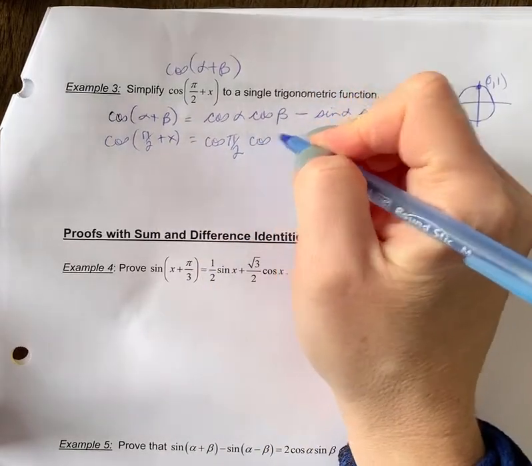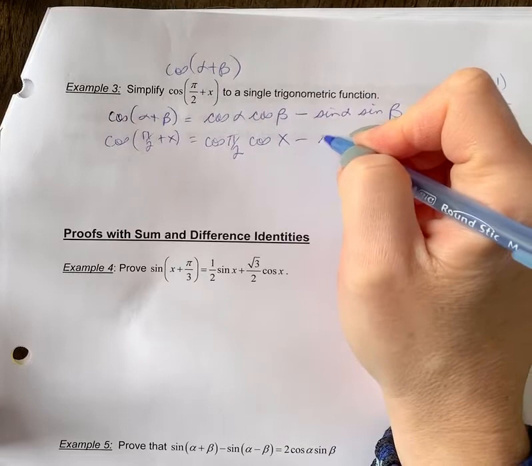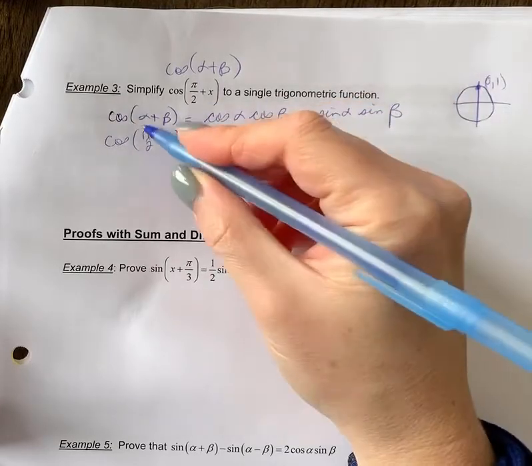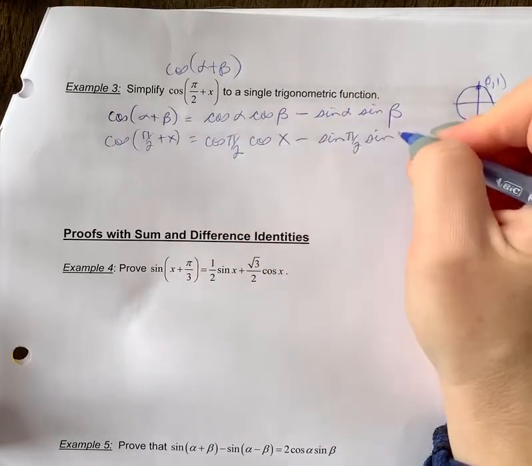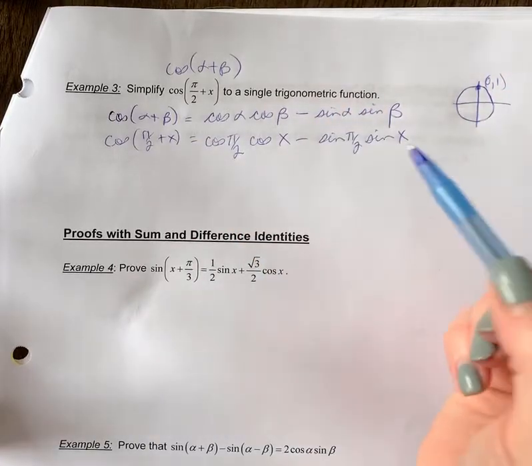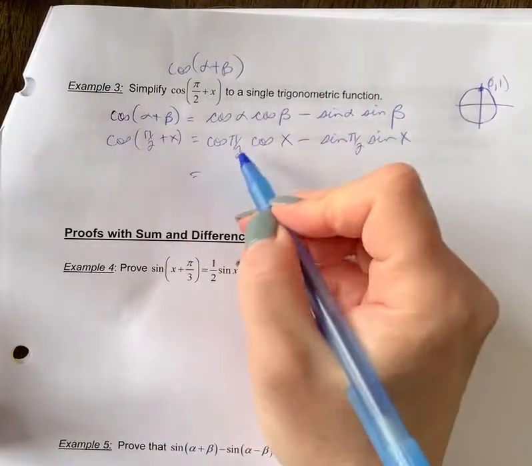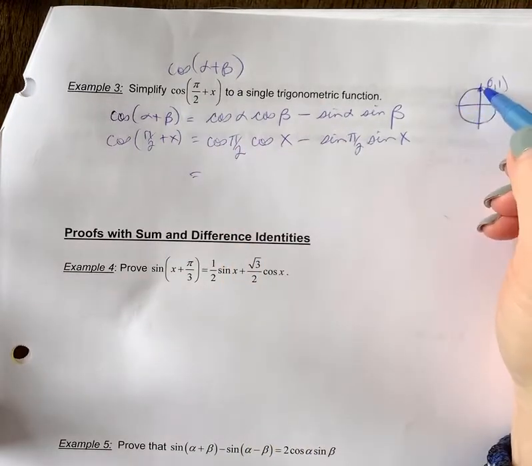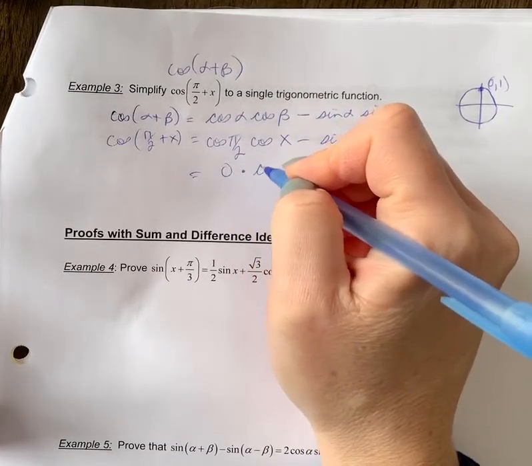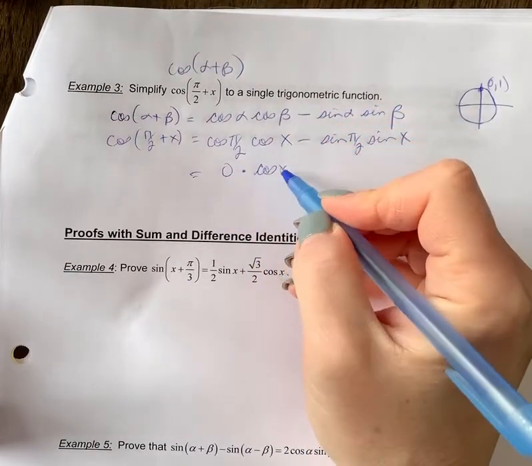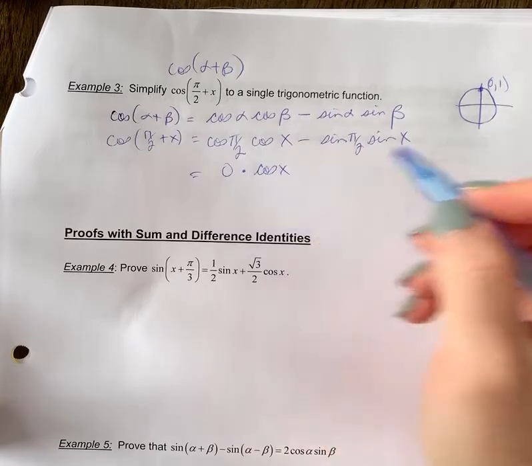So I'm going to have cos(pi/2) cos x minus, keep going, sine alpha is sine(pi/2), sine beta is sine x. Now I'm going to simplify anything I can. Cos(pi/2), I've got a circle for us. This is where pi/2 is. Cos is the x value, so cos(pi/2) is 0. So we have 0 times cos x. There's no angle, so we just leave that as cos x.